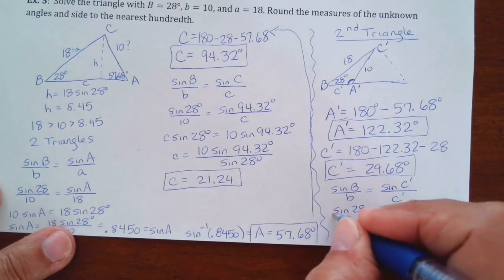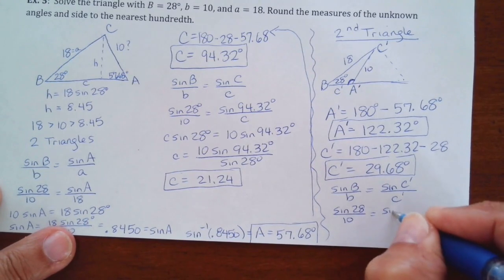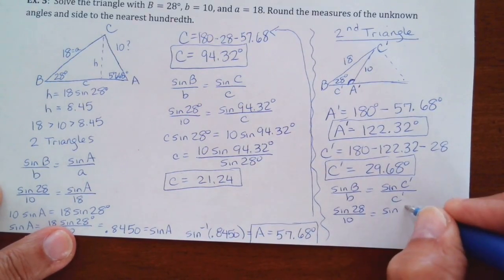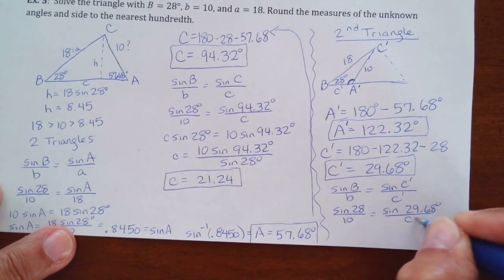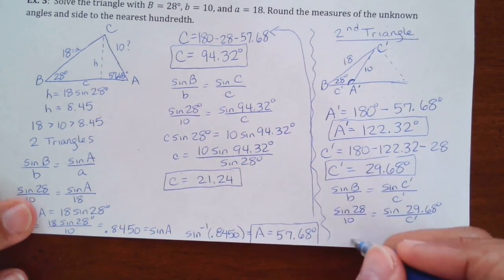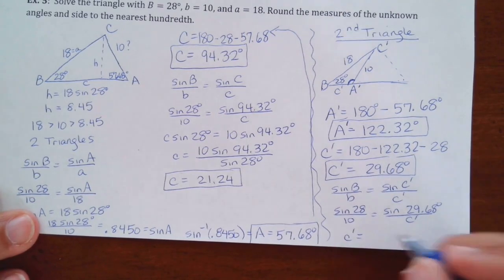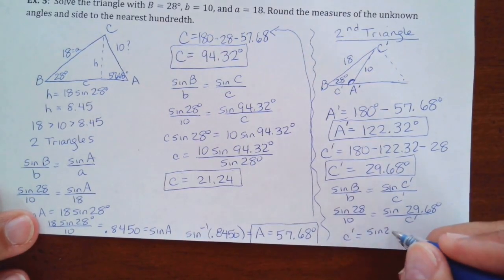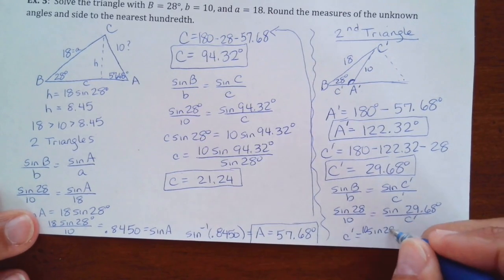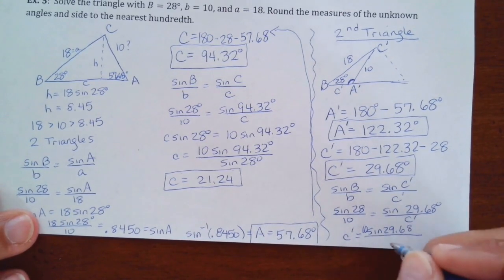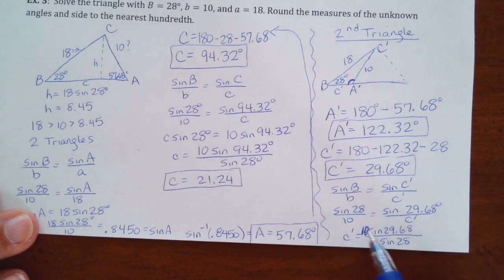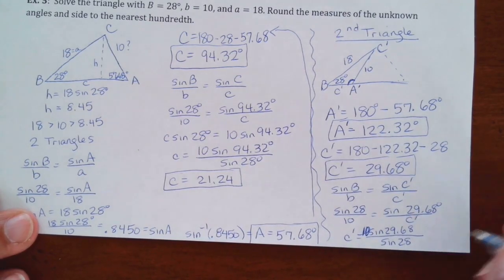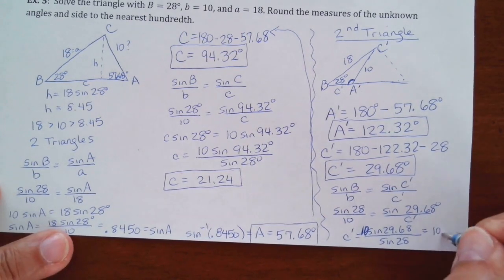All right, so just substitute in your numbers. Sine of 28 over 10 equals the sine of 29.68 over C prime. Cross multiply. I'm running out of room, so I'm just going to do C prime equals 10 times the sine of 29.68 over the sine of 28. So 10 times the sine, and that will give you, for C prime, 10.55.